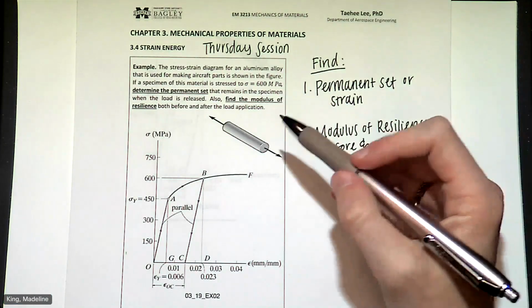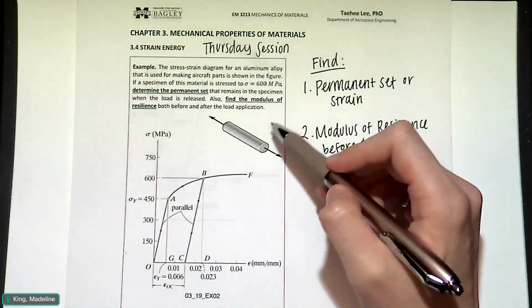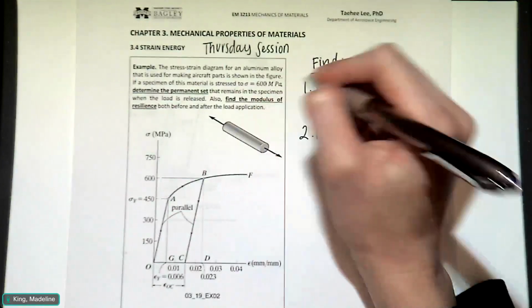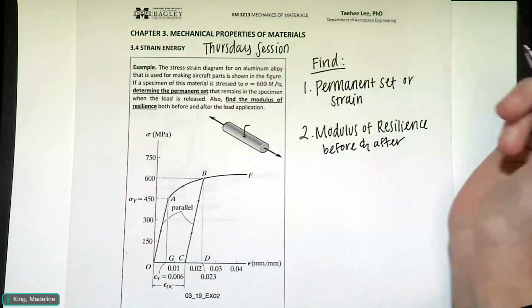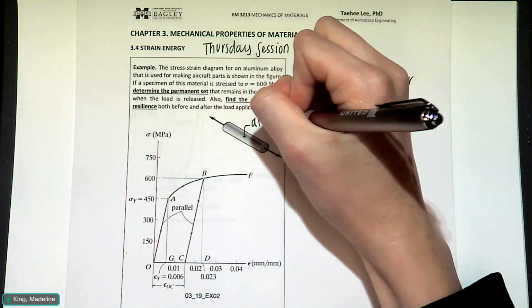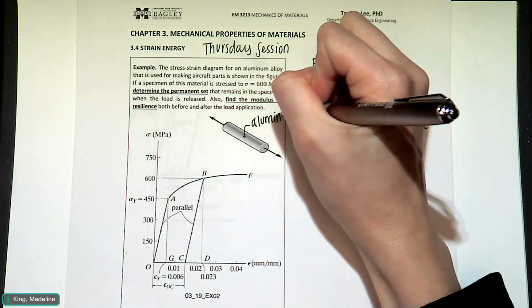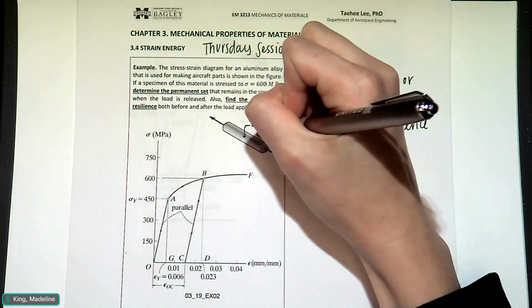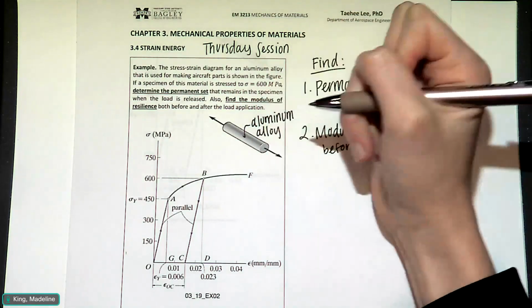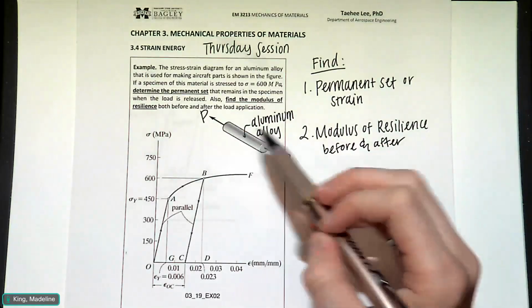All right, so we have our little specimen over here. I'm just going to say it's a rod. And the material that we were given was aluminum alloy. And these arrows are just to show that there is a force happening on both sides.